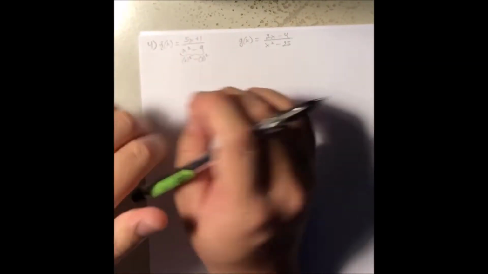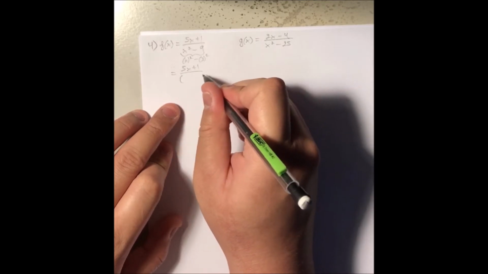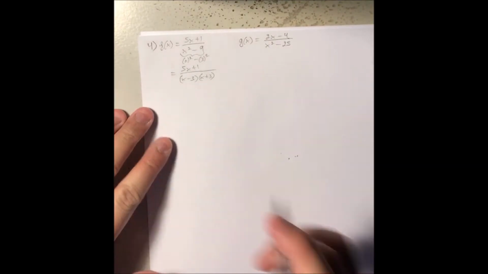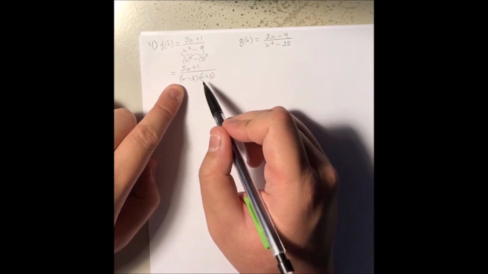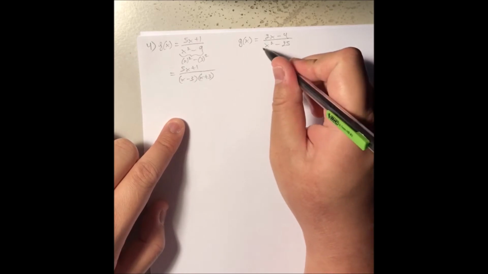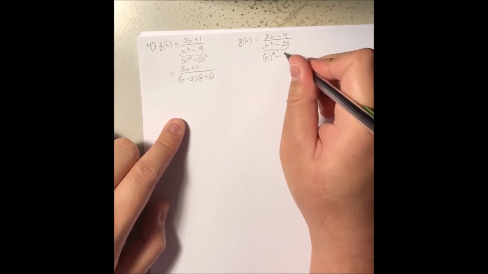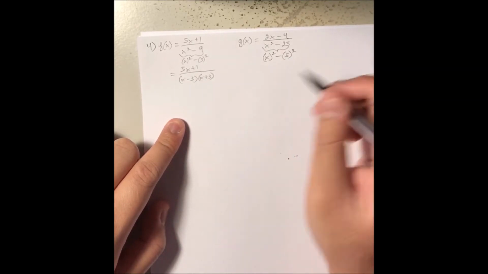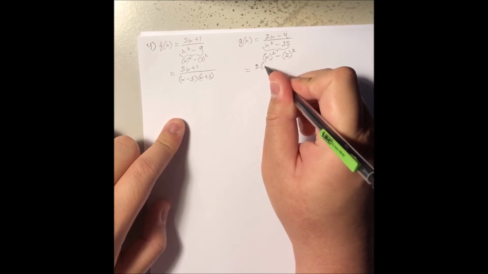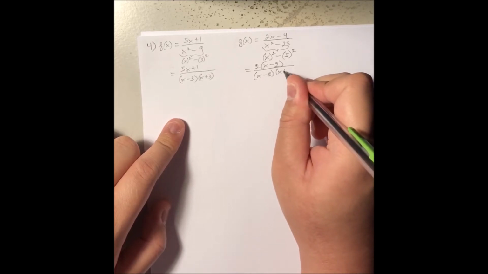So the function f can be factored to be 5x plus 1 over x minus 3 times x plus 3. Keep the two terms x and 3, and put the minus in one parenthesis and the plus in the other. And do the same thing for this denominator as well, because this denominator is the difference of the squares of x raised to the second power and 5 raised to the second power. So the function g, with the numerator factored, is 2 times x minus 2 over x minus 5 times x plus 5.